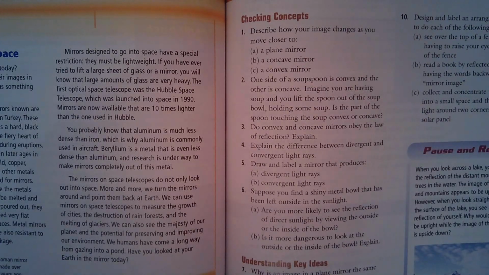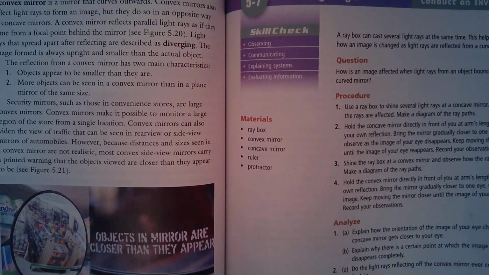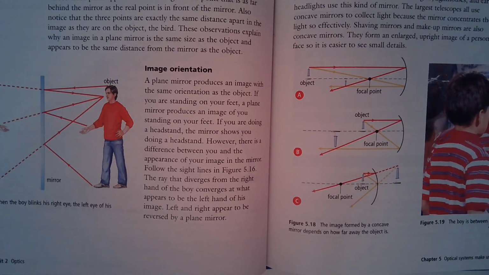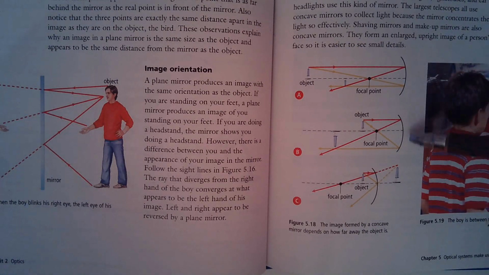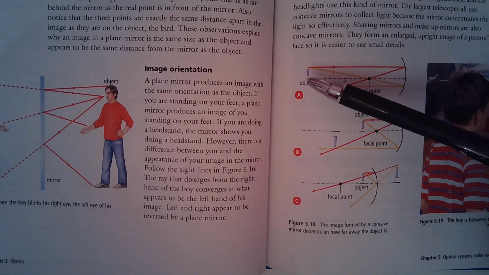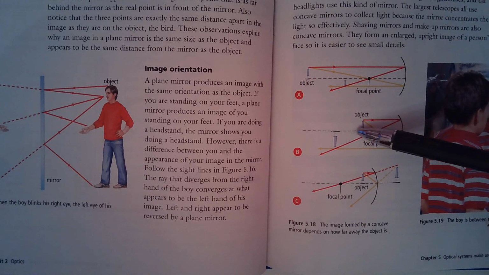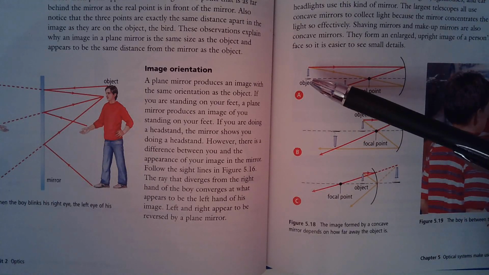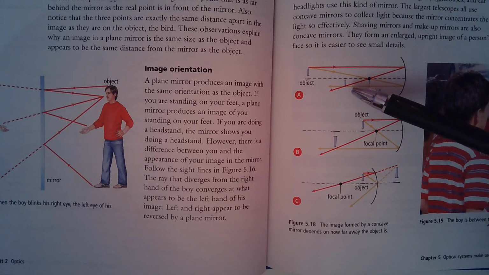Now for a concave mirror, this is the one where I had you figure out on your own. If you look at this illustration here, it shows you what's happening as you're going, here's your object, as you're going far away from the concave mirror and you're getting closer. Okay, so far away, what's happening is you get an image that's reduced in size, so it's smaller, and it's upside down or inverted.